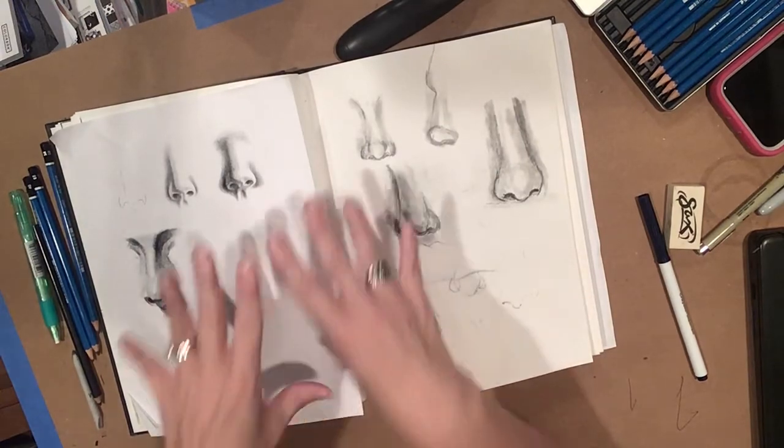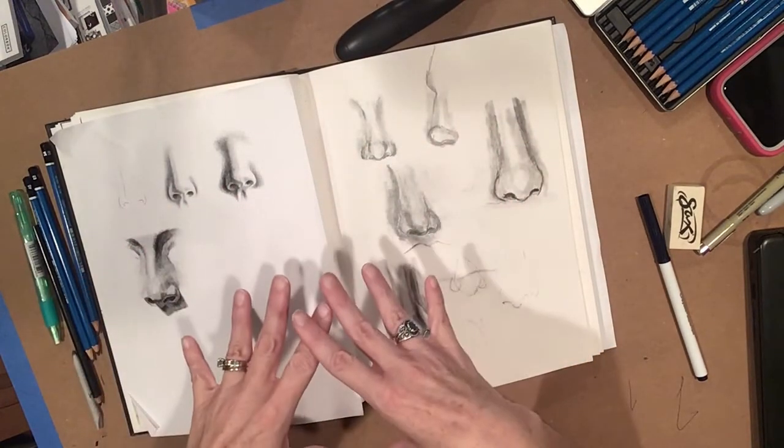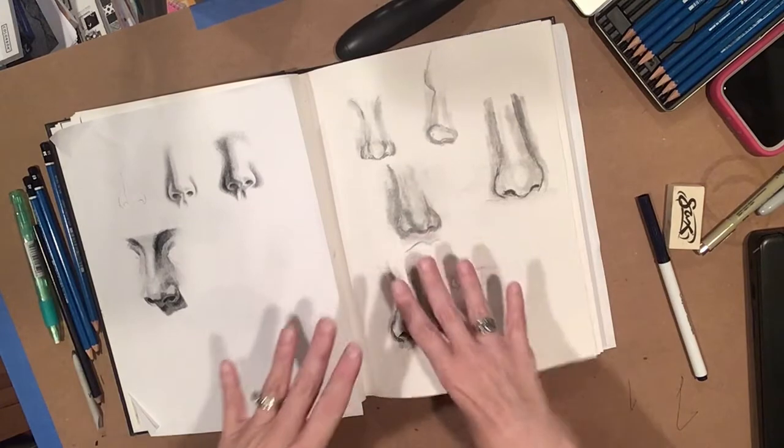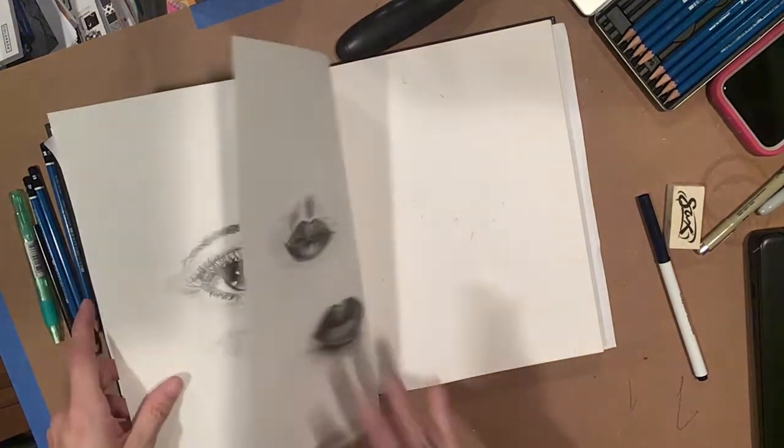For your project, you're going to do 3 of each, and they can all be on one two-page spread, okay? So 3 noses, 3 eyes, 3 lips.